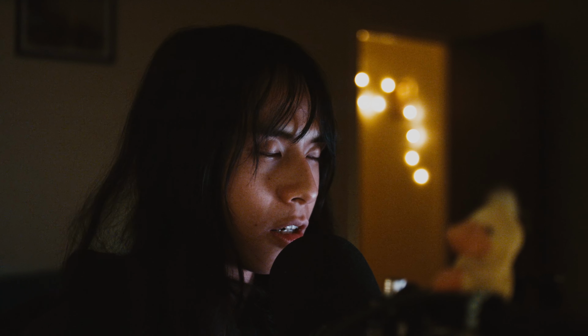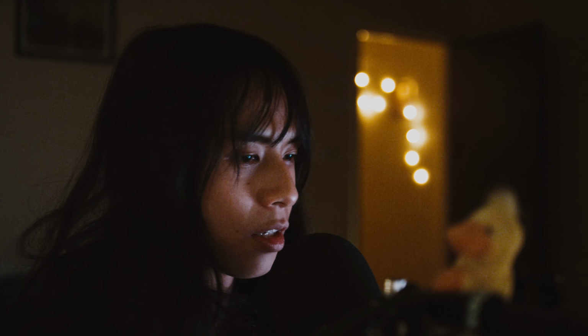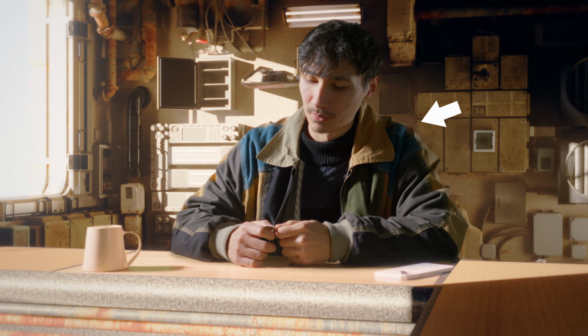I just set up one harsh key as if the character was sat next to a window. Used an Aperture 300D with a spotlight mount, pointed at a 5-in-1 reflector, which I had mounted up on a C-stand, and I had that reflecting onto our actor. We also had a mirror reflecting the light that was being reflected off the 5-in-1, just to hit some edge on the main character.